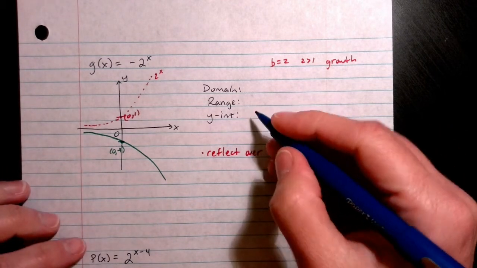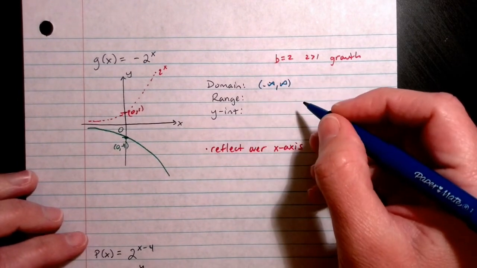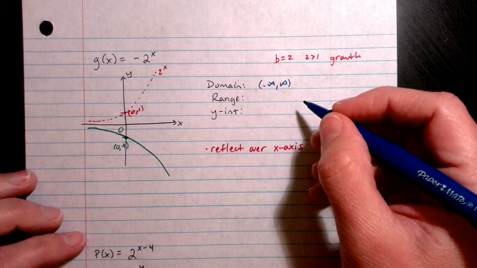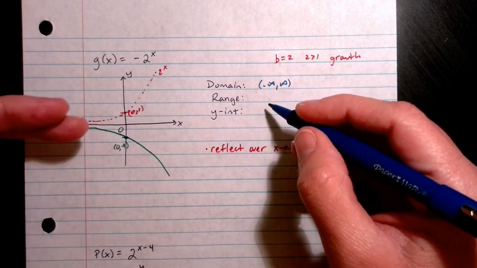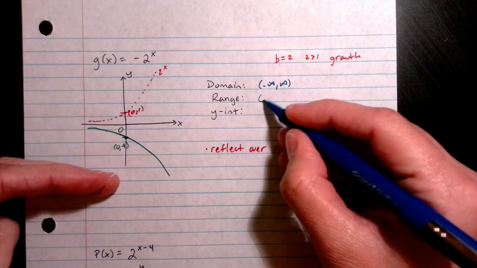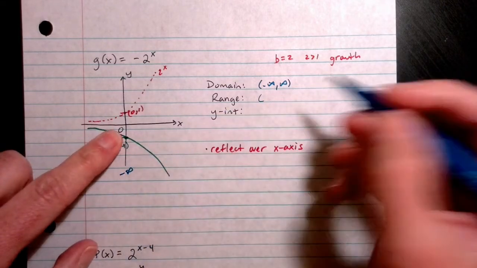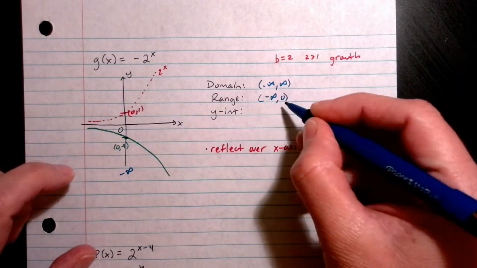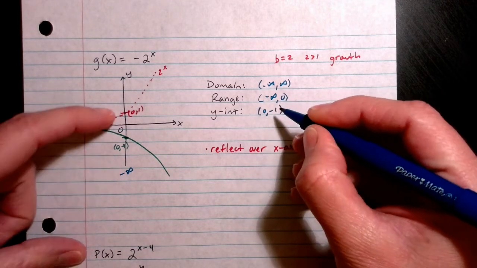Let's look at our characteristics. The domain is still all real numbers. The parent function's domain is all real numbers, so it doesn't matter how you transform it, the domain will always be all real numbers. Now let's talk range. The range is below the x-axis. So the lowest it can be is negative infinity, and the highest it can be is 0. So that's how I'm going to write my range.